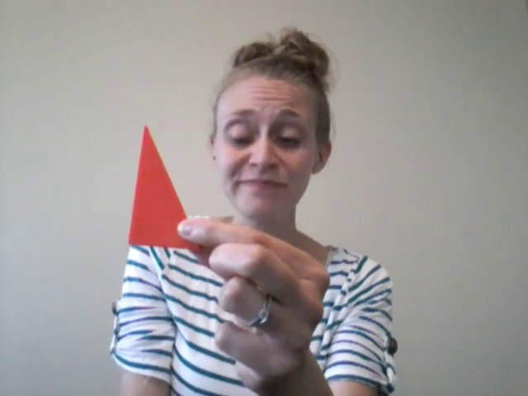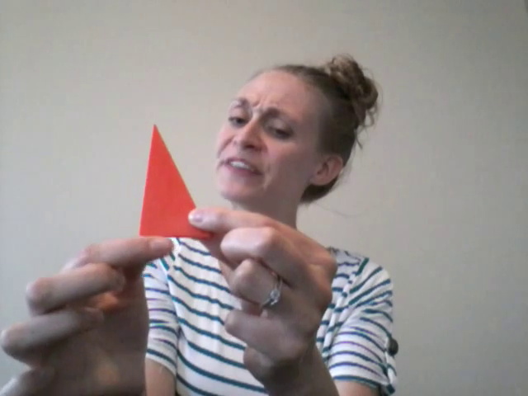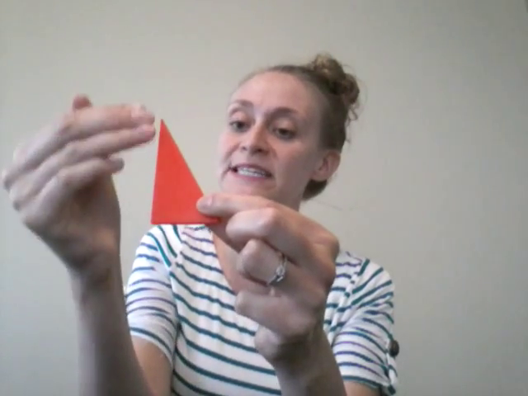Okay, now the second type of angle that we're going to be looking at is a right angle. A right angle is 90 degrees. And a good way to think about this is it kind of looks like part of a square. So if you can see this line going straight up and this line going straight across, you can know that this is a right angle. It's 90 degrees.